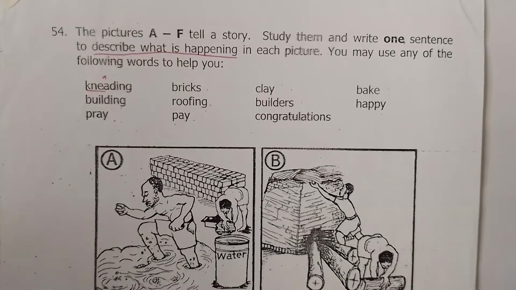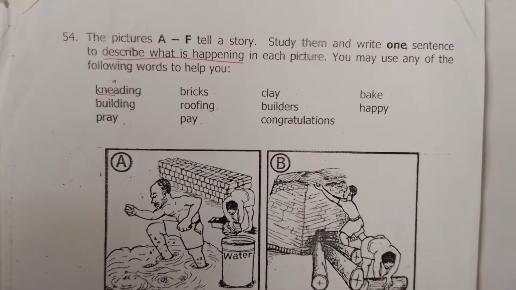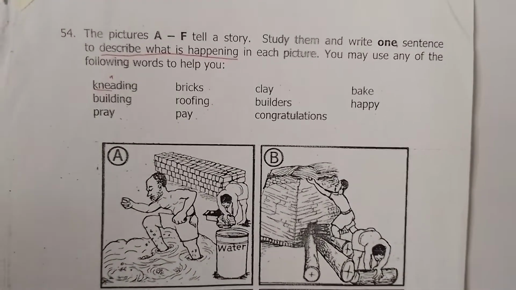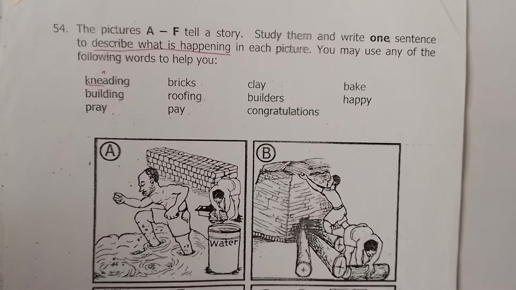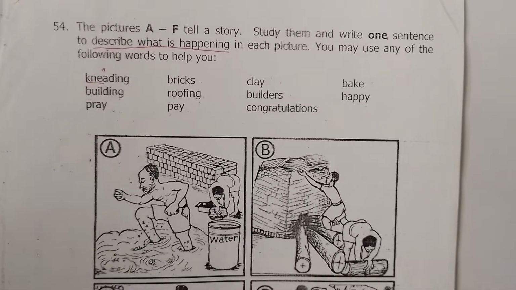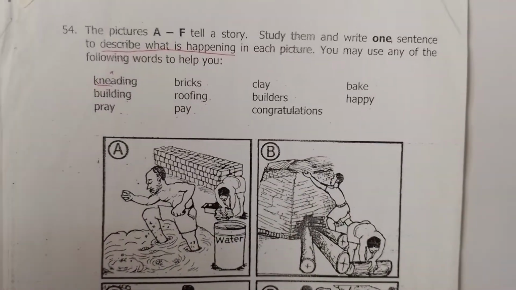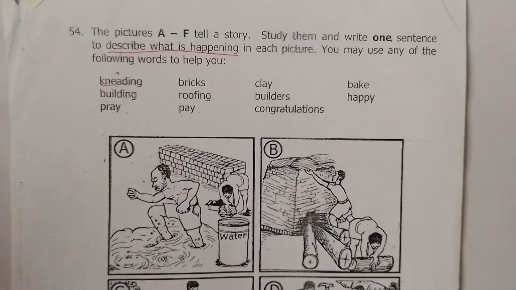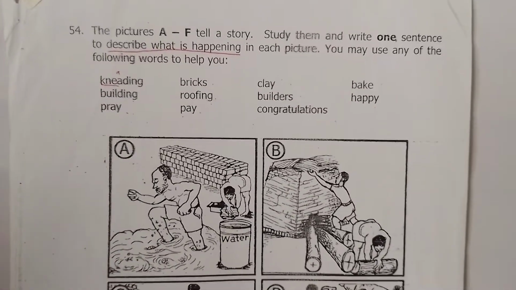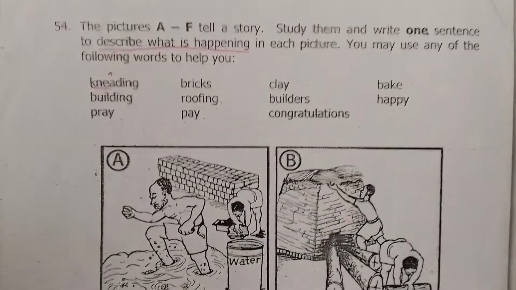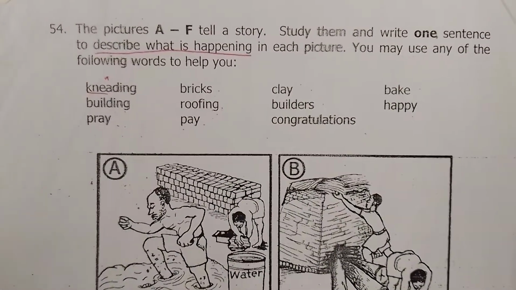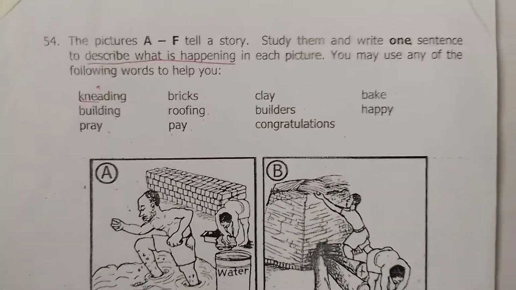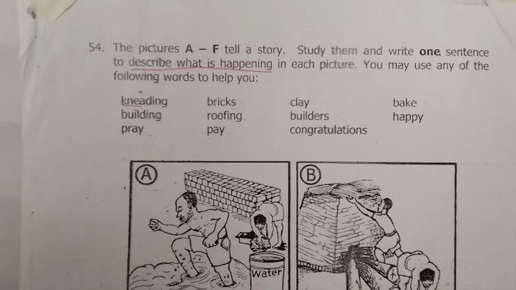Going back to the instruction, describe what is happening. So meaning that we have to use the present continuous tense. And they are telling us we may use any of the following words. So you may or may not use these words here. But it's very necessary that you follow these words and use them rather than using your own. So let's take a look at the pictures as we relate them to the words which have been provided up there.